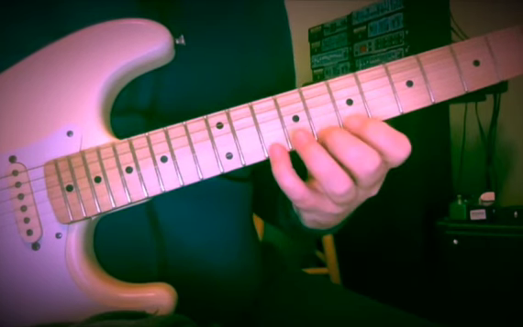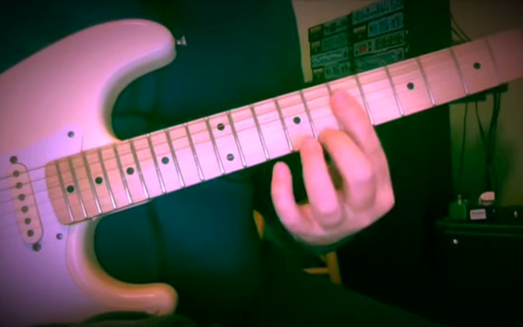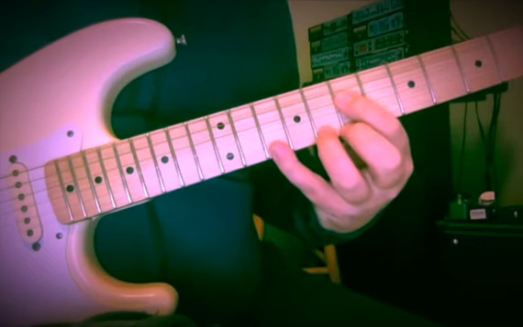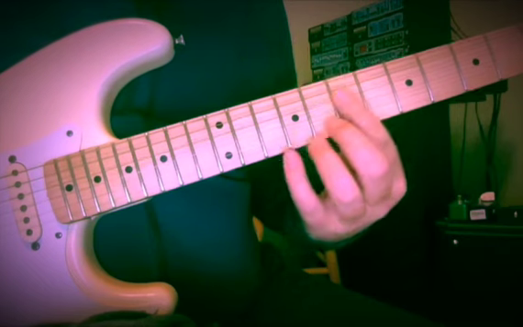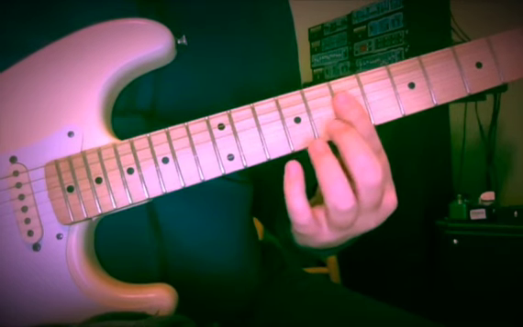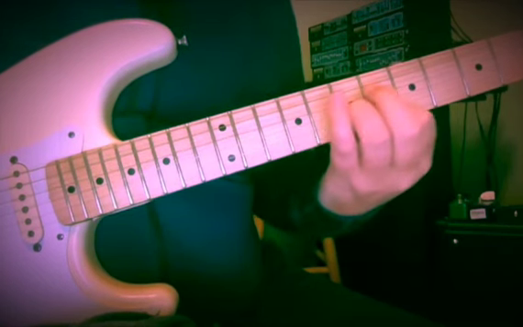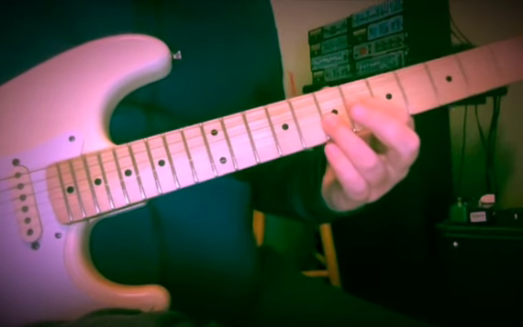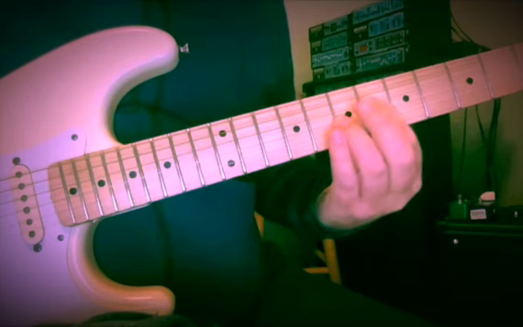B, C, D, C, 7 and 7, 8, 10, 8, and then he leaps register. Little tritone, 6 and 7 on strings 4 and 3.